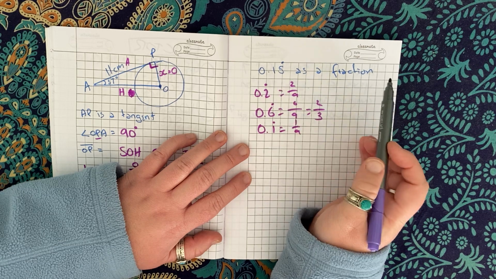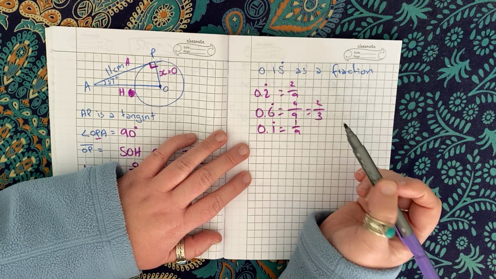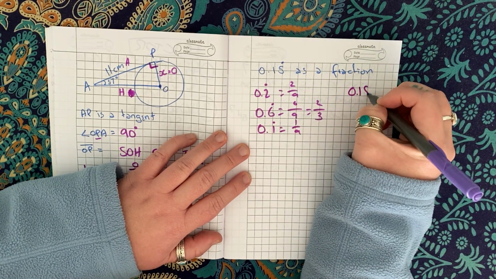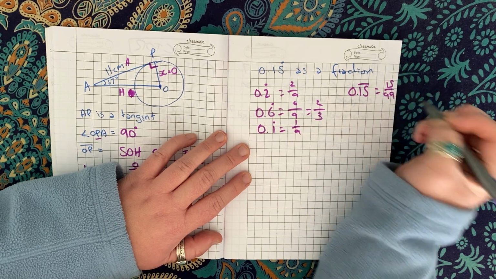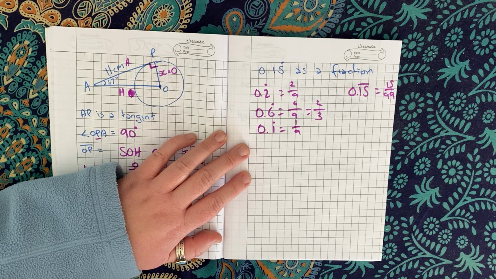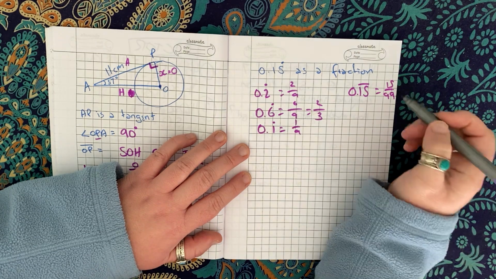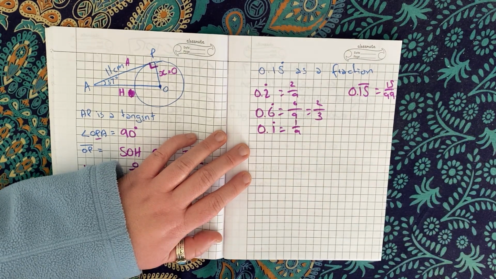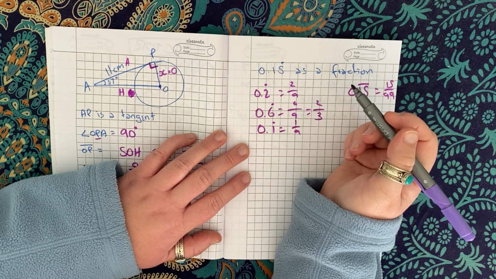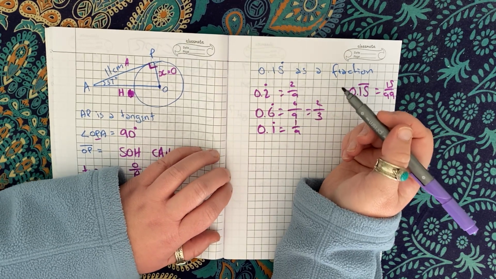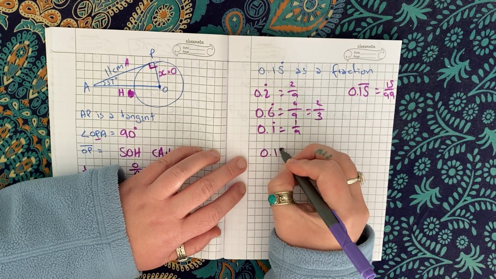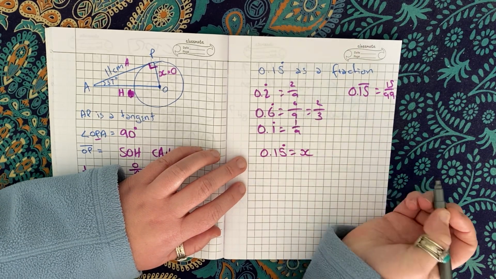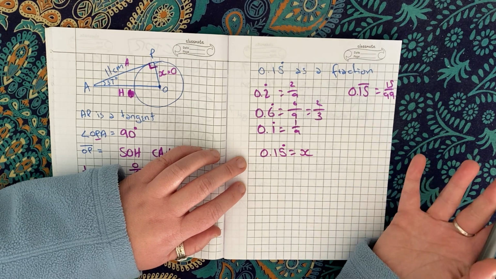This is a little bit trickier because not all of the numbers are recurring. If this was 0.15 and both of them were recurring, then I could put it over 99, and then I could obviously simplify that as well because they're both divisible by 3. But they're not both recurring, so I need to use some algebra to do that. I don't know if you remember this method, but I'm going to go through it. So I'm going to call this number x because I can. I just need to represent it somehow.